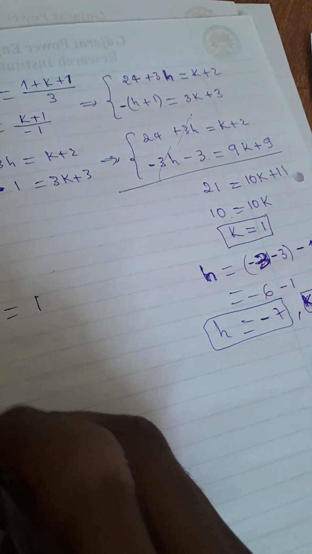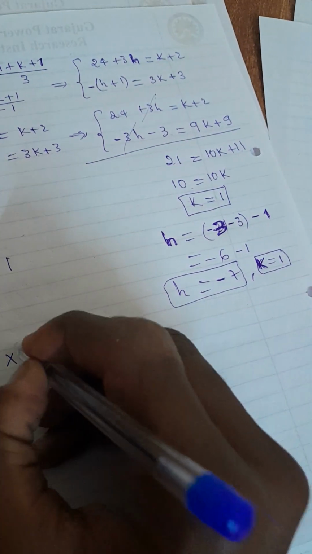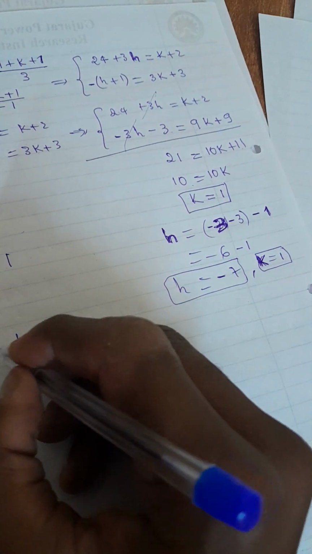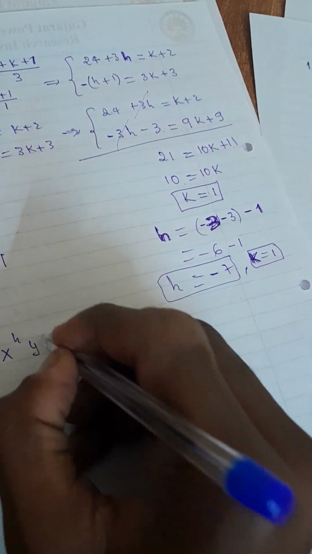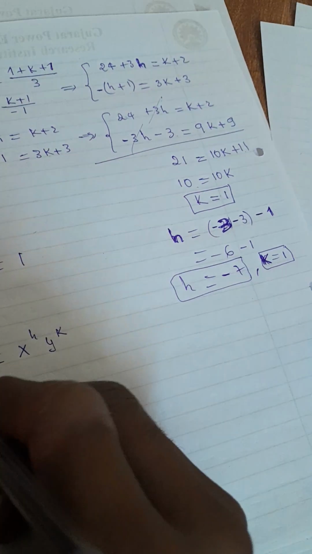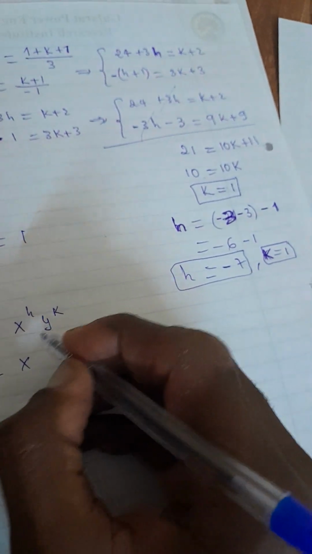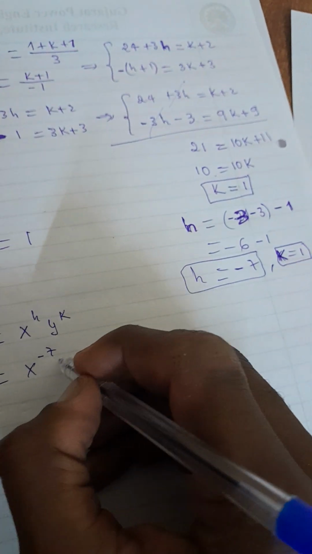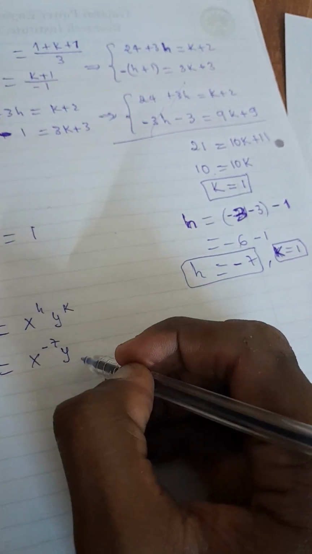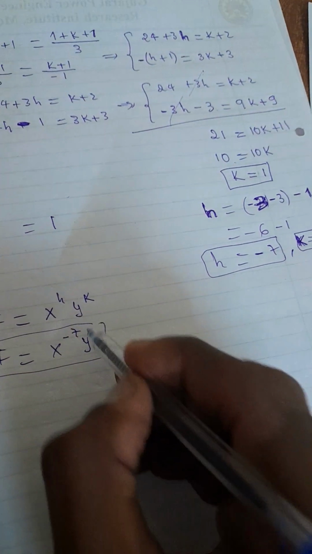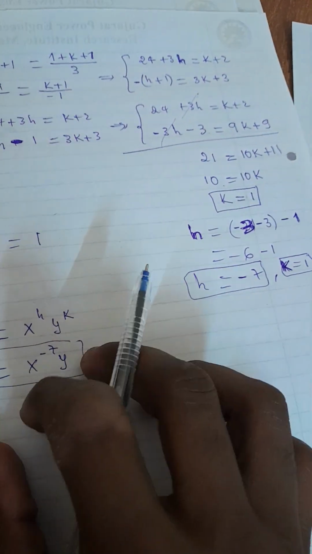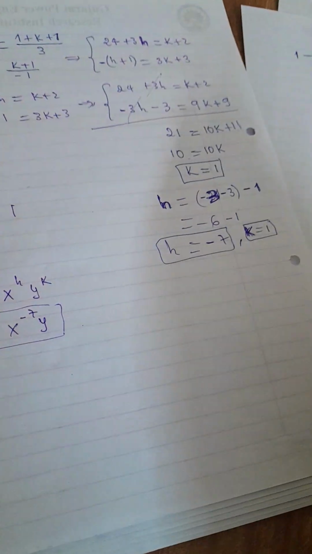What is your integrating factor? It is x raised to h and y raised to k. So the integrating factor will be x raised to minus 7 and y raised to 1. This is the expression that we are going to pick up and multiply by the whole expression.